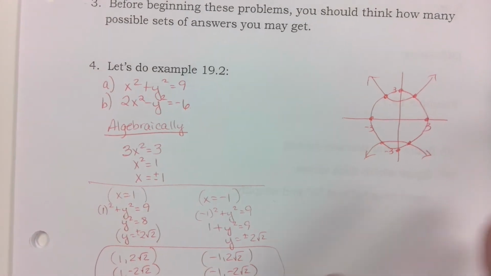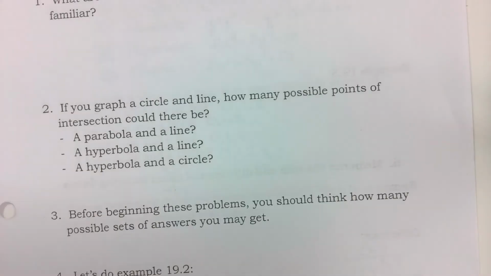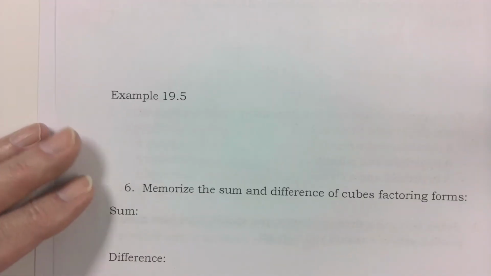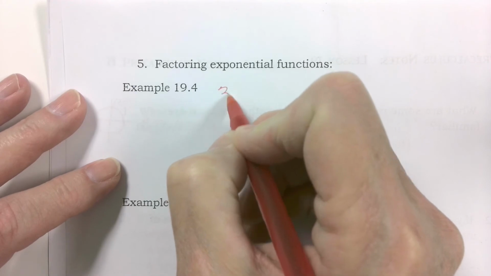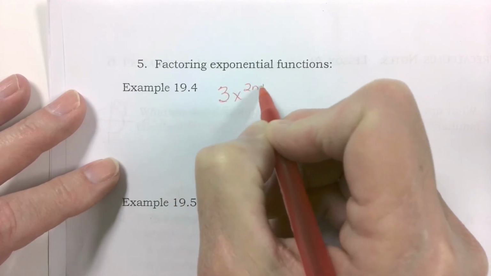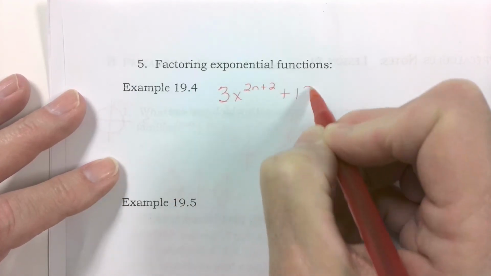Okay. Then on the back, we're going to look at 19.4. And it has this equation, or this expression. It's not an equation. Doesn't have an equal mark.